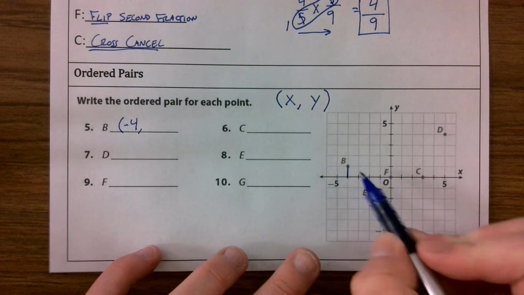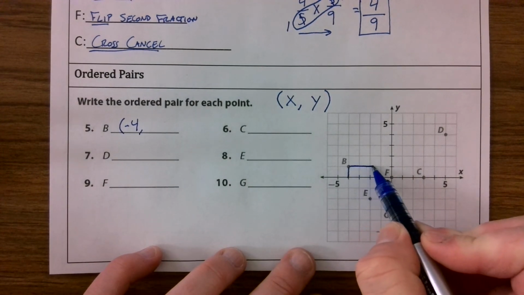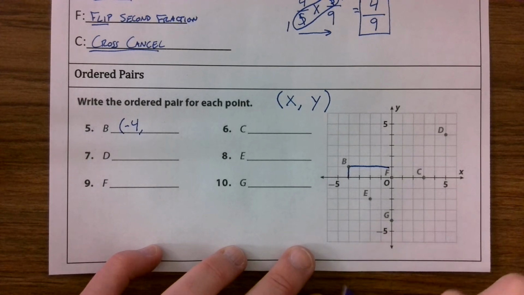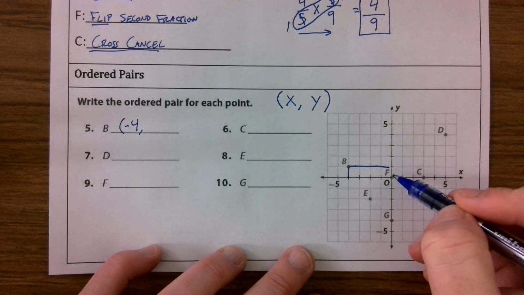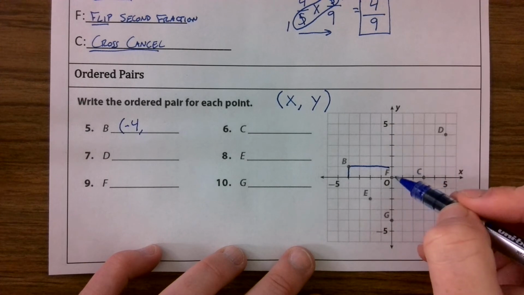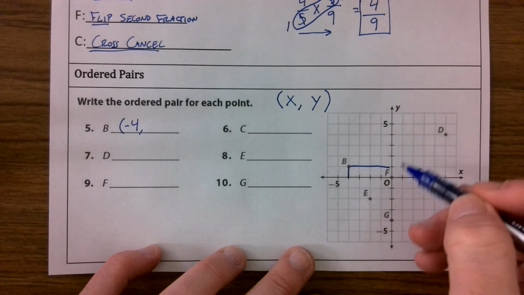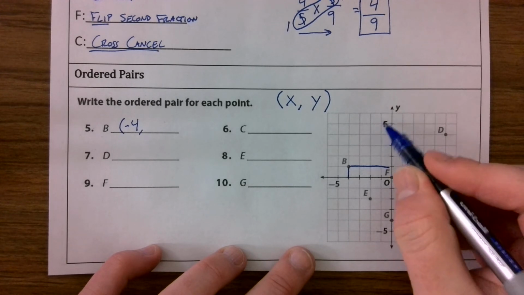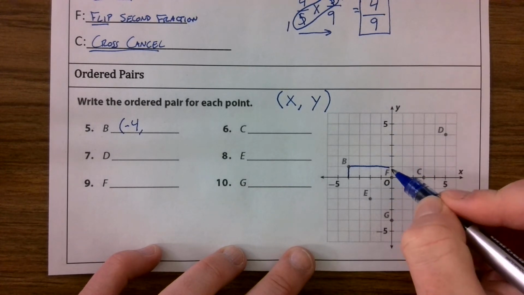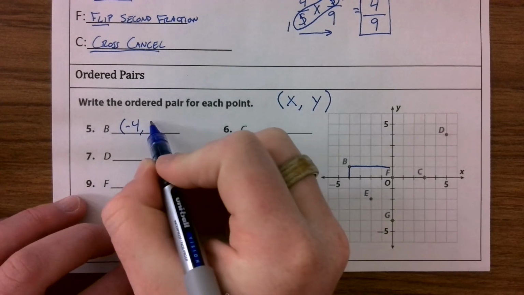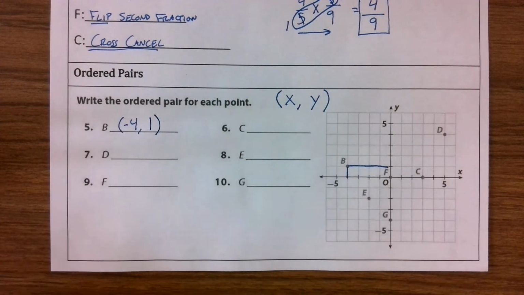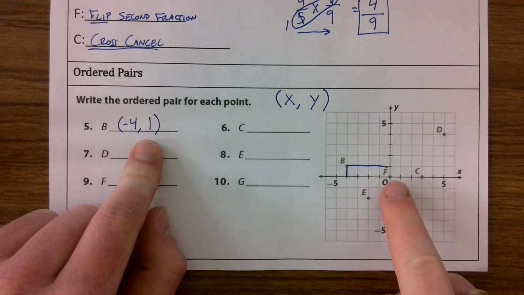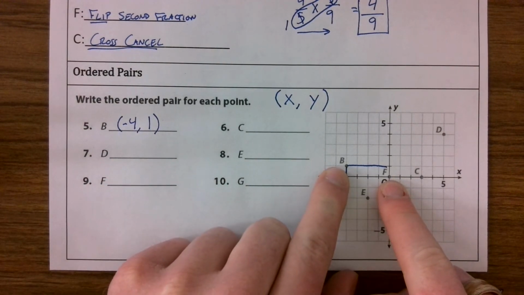Now we have to find the y value. So I'm going to just follow it over to the y-axis. And you don't have to draw the lines if you don't want to. Sometimes it can be helpful. The y value looks like it's also counting by 1, 2, 3, 4, 5, so it's counting by 1s as well. Here we are above 0. We have positive values up here, so we are at positive 1. Let me close our parenthesis. So this negative 4 comma 1 tells us how to get from the origin all the way up to B.